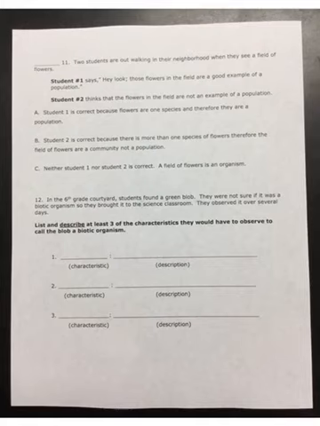Number 1, characteristic and description. Number 2, characteristic and description. Number 3, characteristic and description.